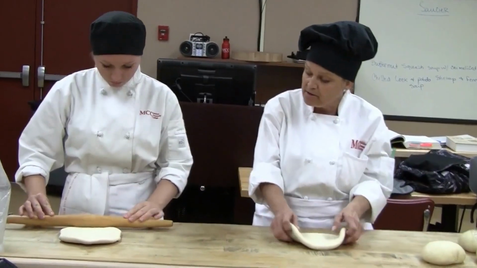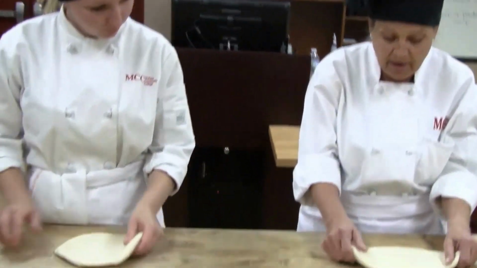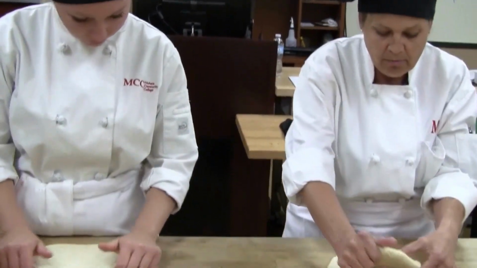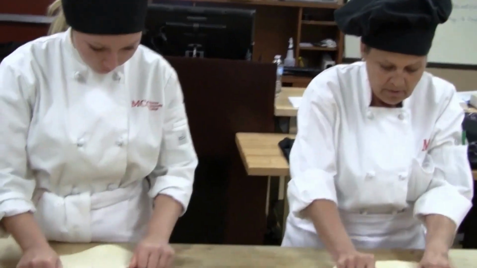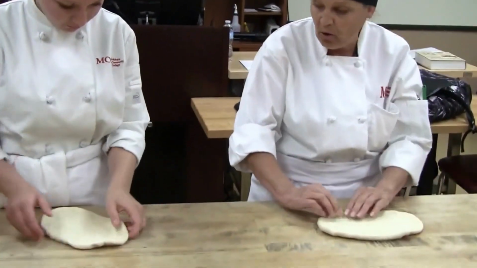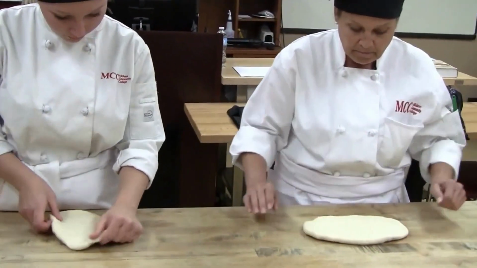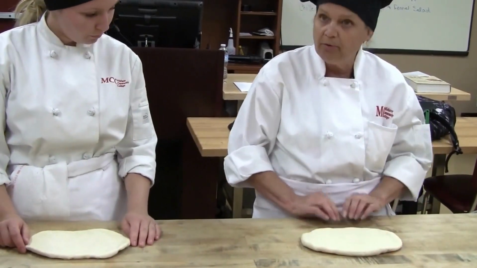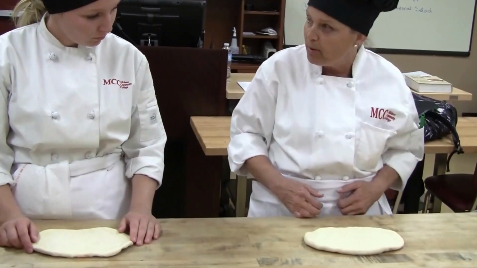Okay, go ahead and turn it sideways, and then we'll just stretch it out to finish it. So you want to get it into a nice square oval shape. We don't make it 12 inches here. What we'll do is we'll roll that out afterward. I like to start from the top. Some people go from the bottom. I usually start from the top and work my way down.